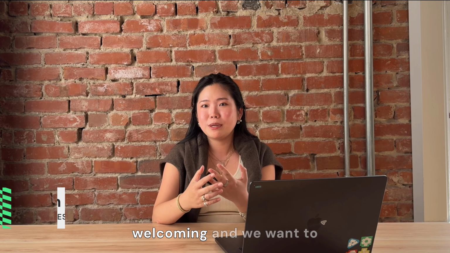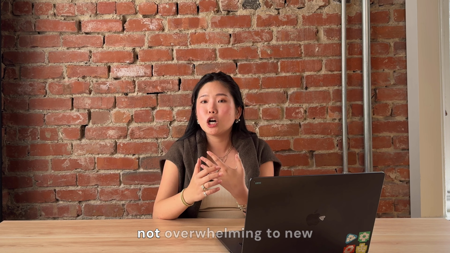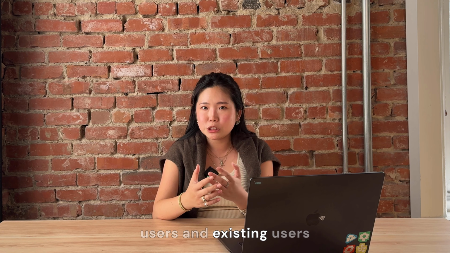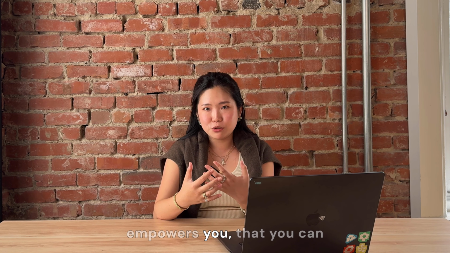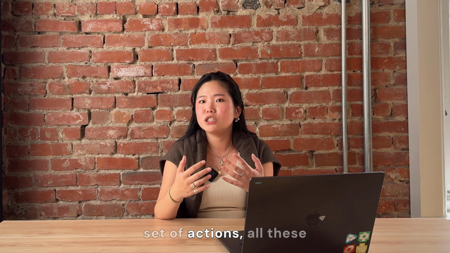Sigma is more intuitive and useful to use and welcoming. And we want to make sure that Sigma is not overwhelming to new users and existing users. We want to make sure that it empowers you, that you can take all these different set of actions, all these different workflows that you can do within Sigma.